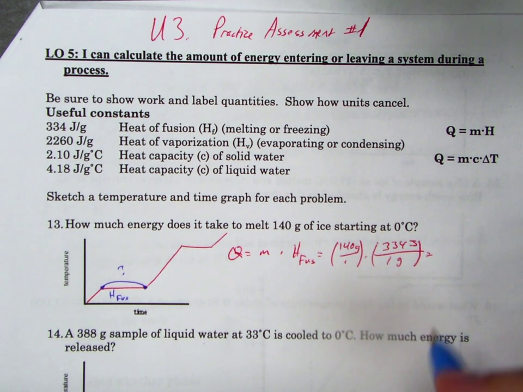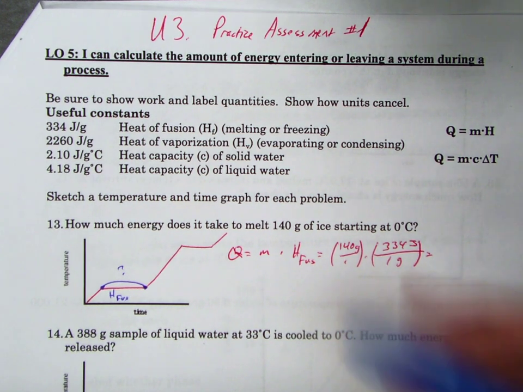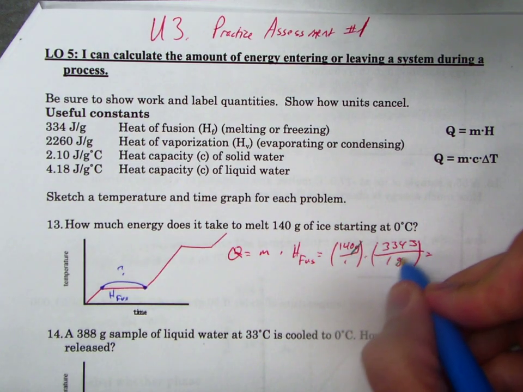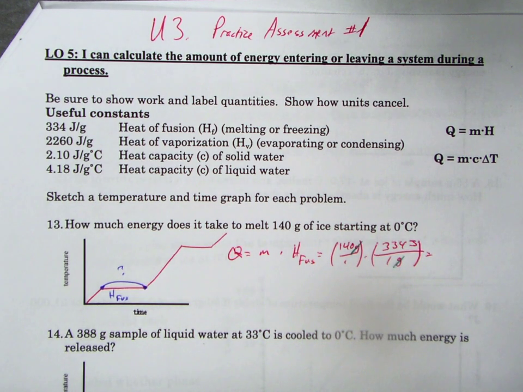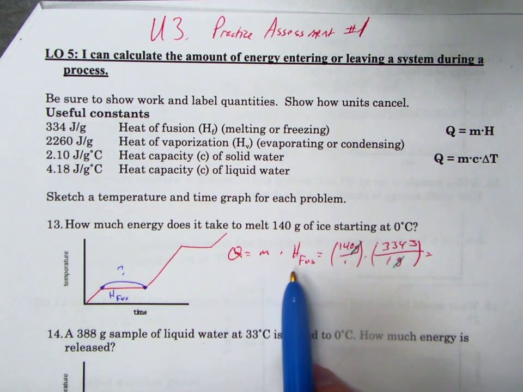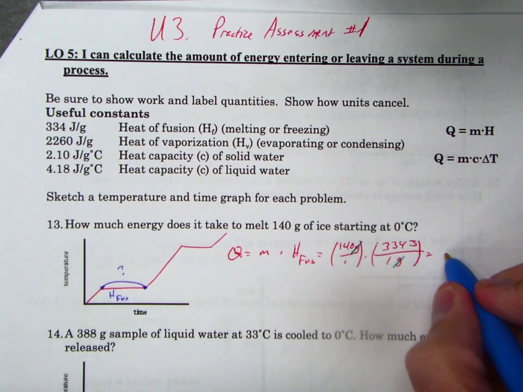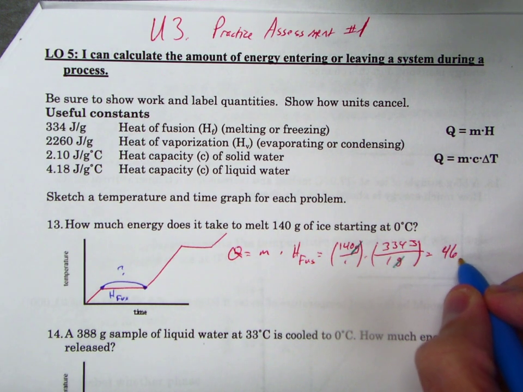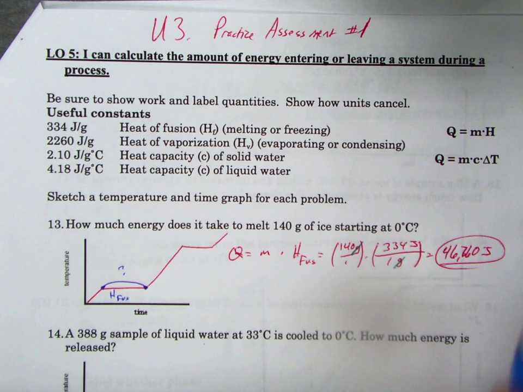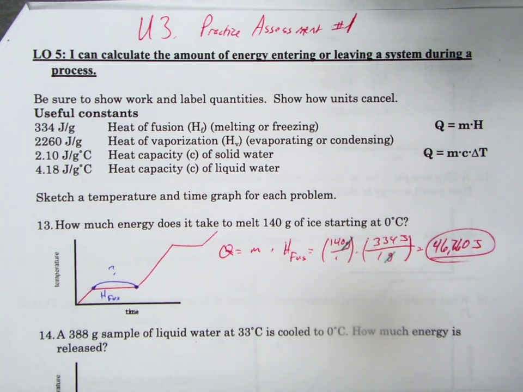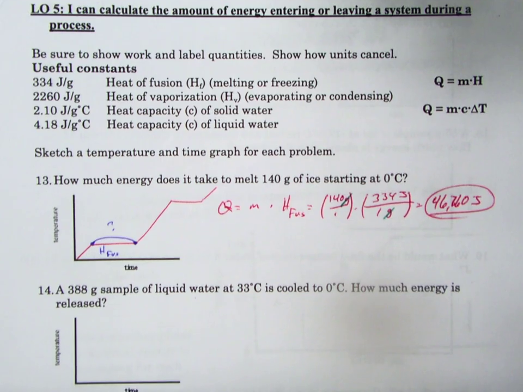And when we do the math, first of all, you'll notice what we have here. Our grams cancels grams. Always make sure that you are showing all of your work, all of your units. By the way, I set up the formula first, then I showed the work with the units in it, and finally we do the answer, 46,760 joules. So again, we want to make sure that we label our answer completely.